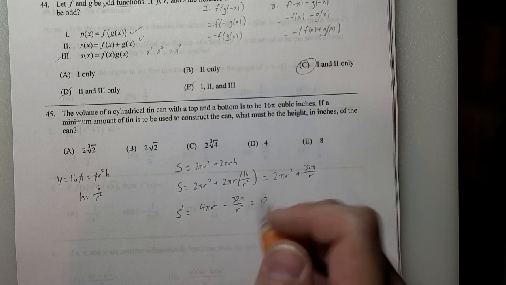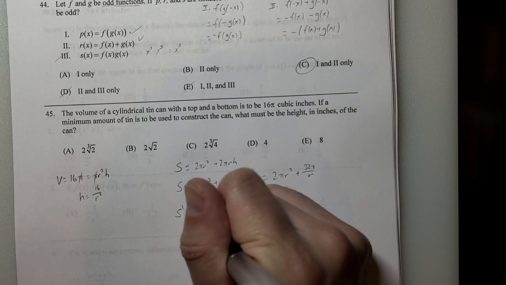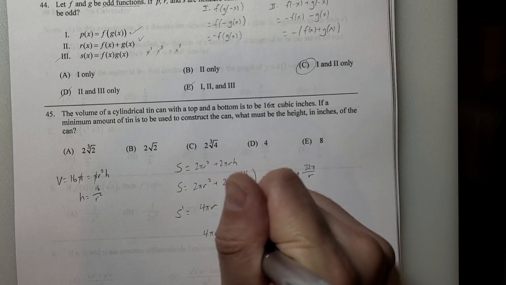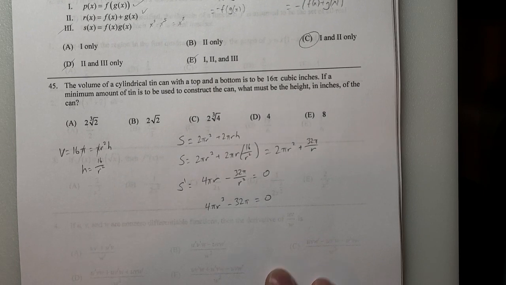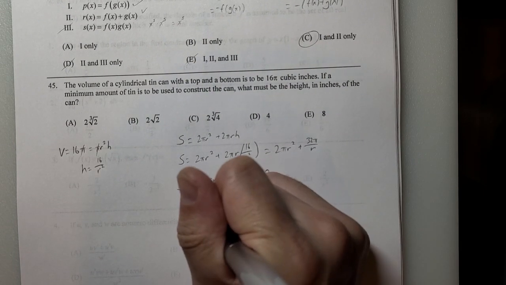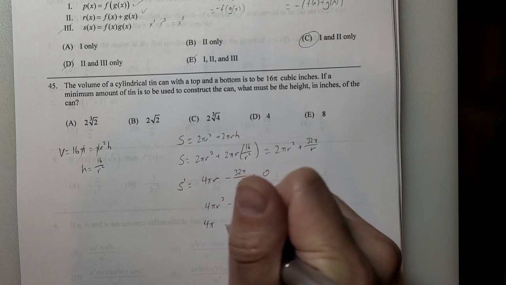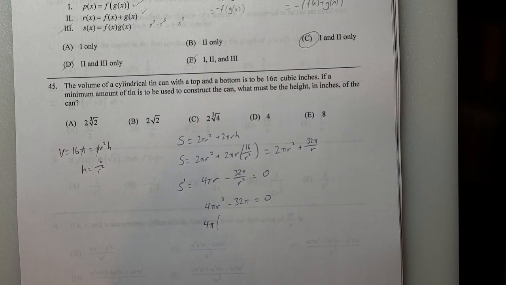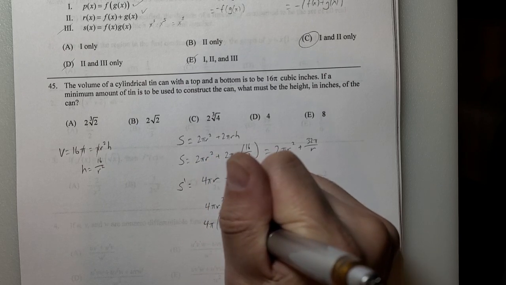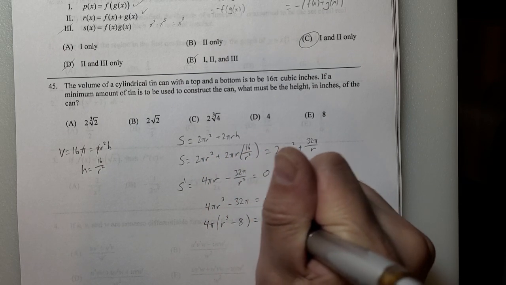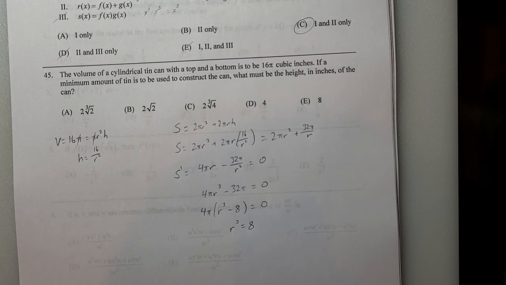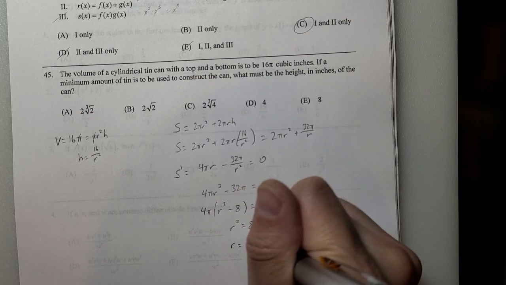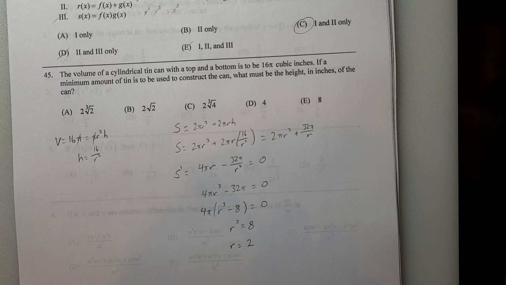Let's make this fraction go away. Let's multiply by r squared on both sides. So 4 pi r cubed minus 32 pi is equal to 0. So let's factor 4 pi. R cubed minus 8 is equal to 0. So r cubed needs to be equal to 8, meaning r is equal to 2. This is the radius of the cylinder.